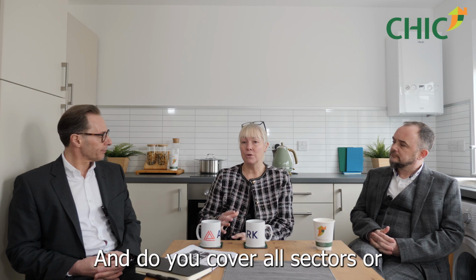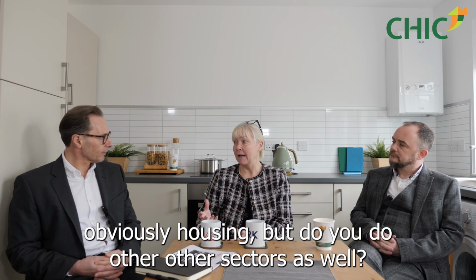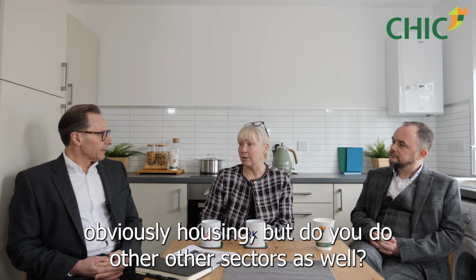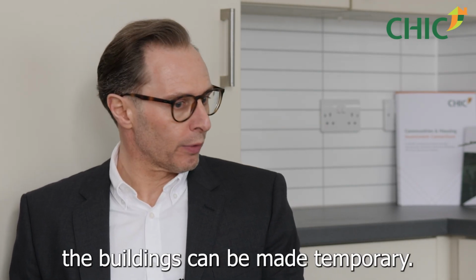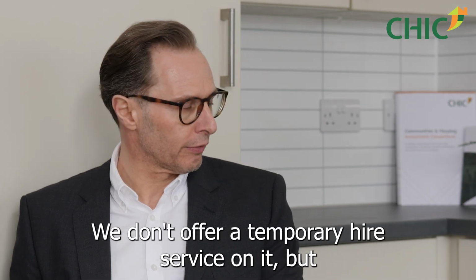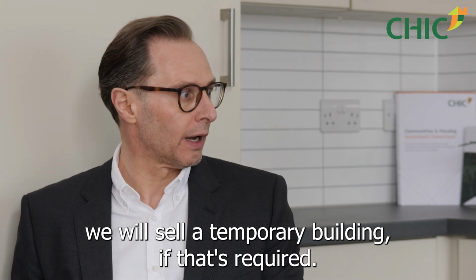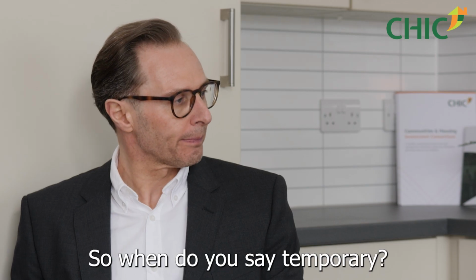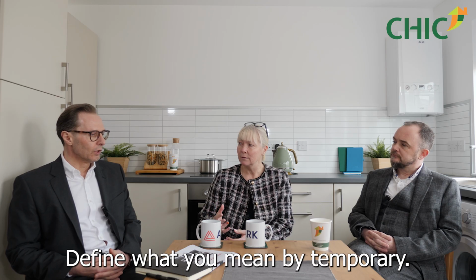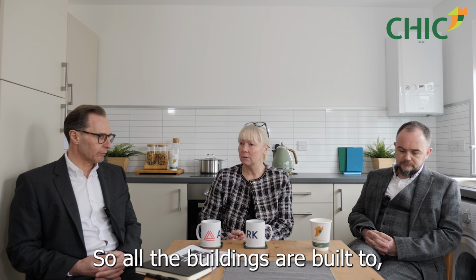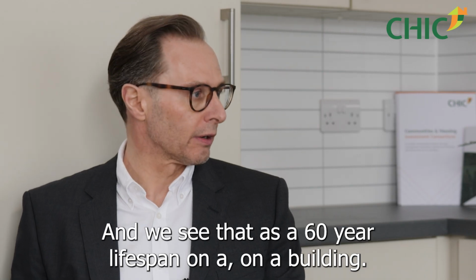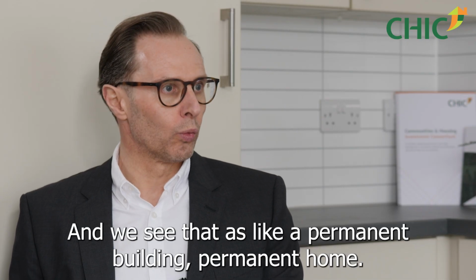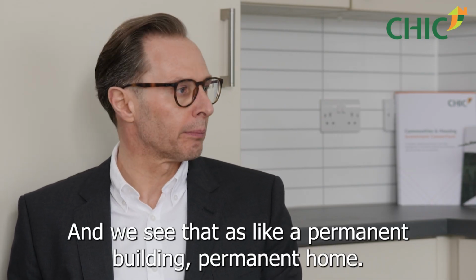Okay, and do you cover all sectors, or obviously housing, but do you do other sectors as well? Do you work in other sectors? Yeah, so for us we do, we're into permanent structure, but the buildings can be made temporary. We don't offer a temporary hire service on it, but we will sell a temporary building if that's required. So when you say temporary, define what you mean by temporary. So all our buildings are built to building standards, and we see that as a 60-year lifespan on a building, and we see that as a permanent building, permanent home.